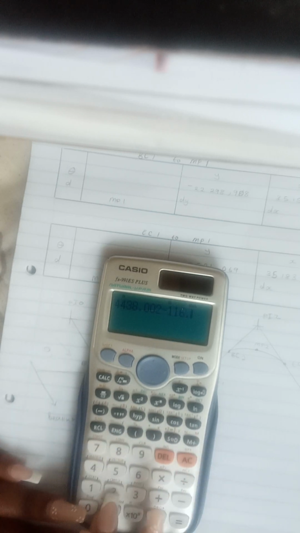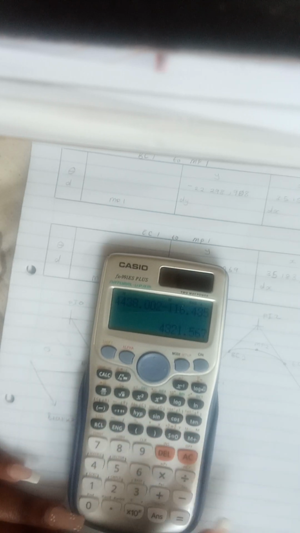We're going to say d1 minus t1, and d1 is 4438.002 minus 116.435, and then our distance from here to here is 4,321.567.